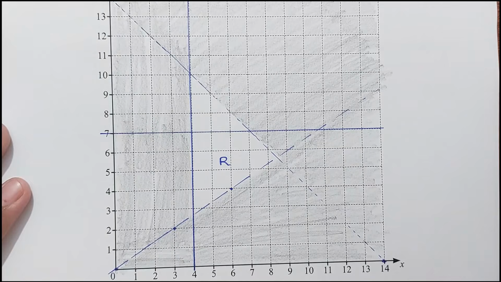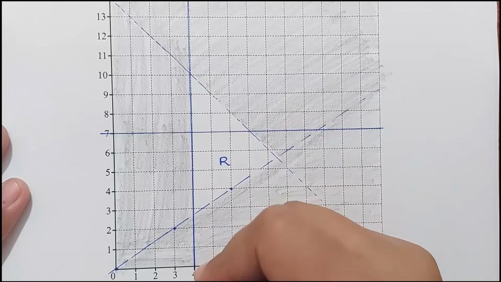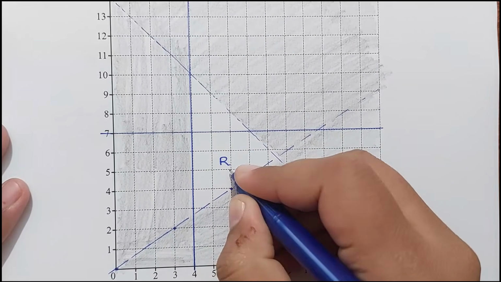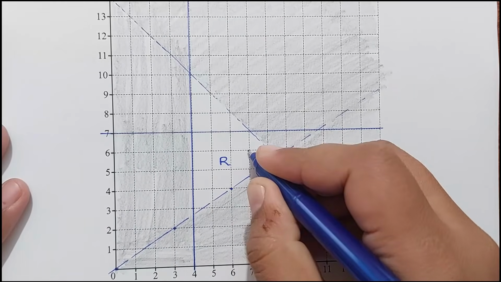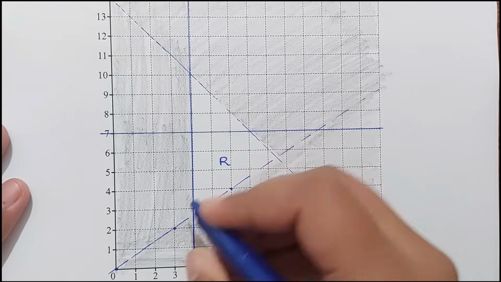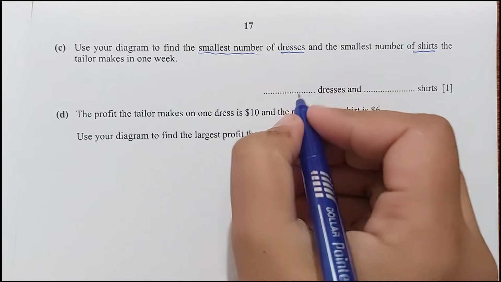The number of dresses and number of shirts should be integers, so they should be in the region R. So (4, 3), we have (5, 4), (6, 5), (7, 6), and then (8, 6). The smallest one would be this, 4 and 3: 4 dresses and 3 shirts.